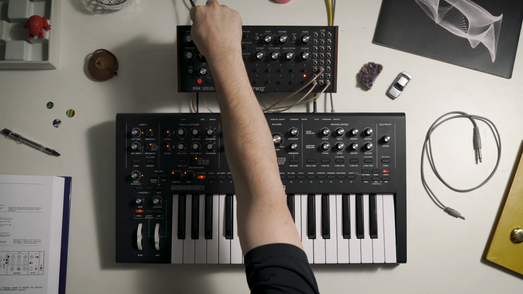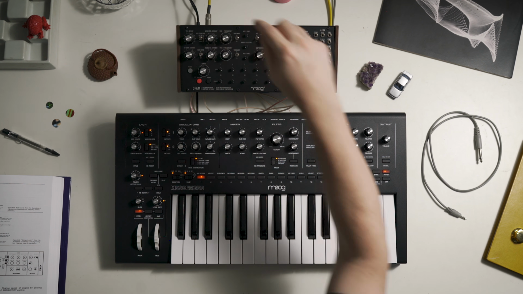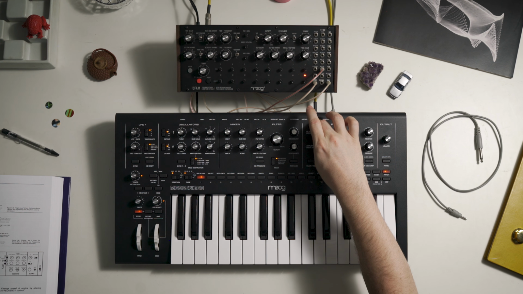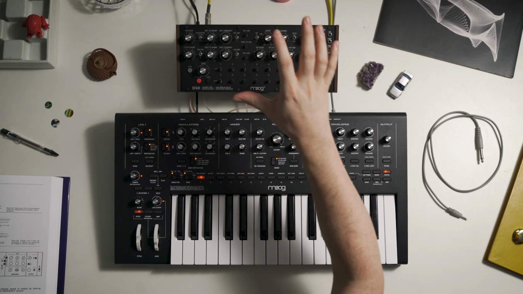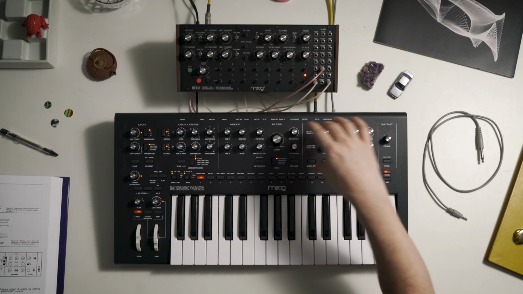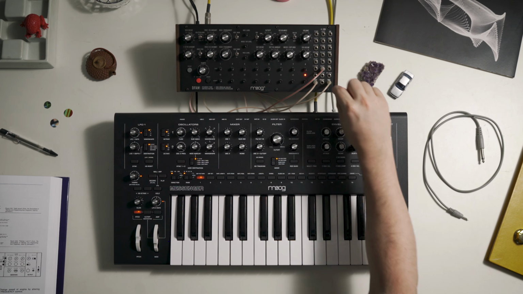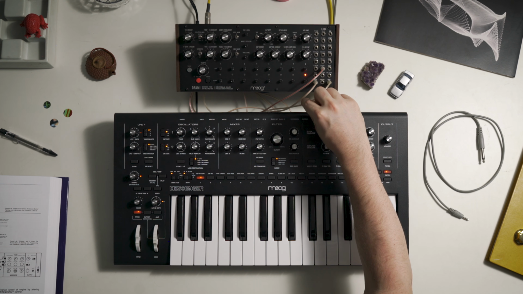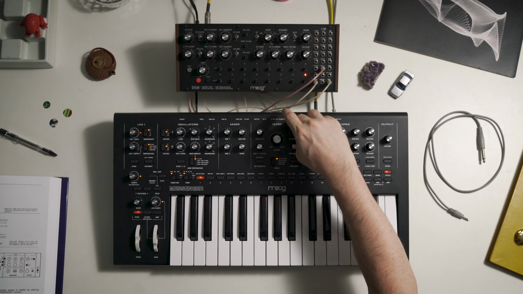The first thing I've done is connected the audio output from the back of DFAM to the external input on Messenger, and this is going to allow us to route the audio from DFAM through the filter and VCA on Messenger. Next, I have the pitch row CV output on DFAM connected to the expression pedal input.